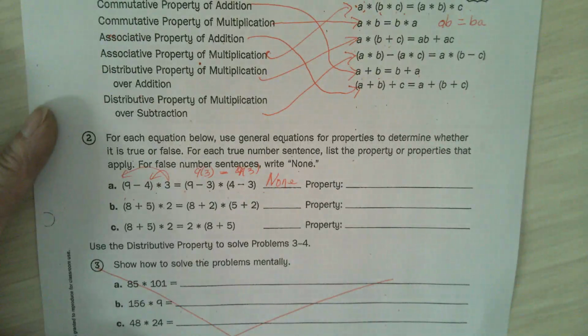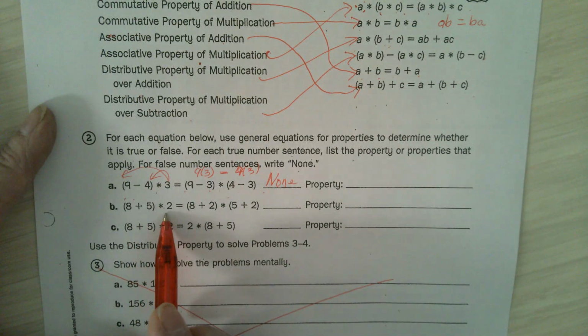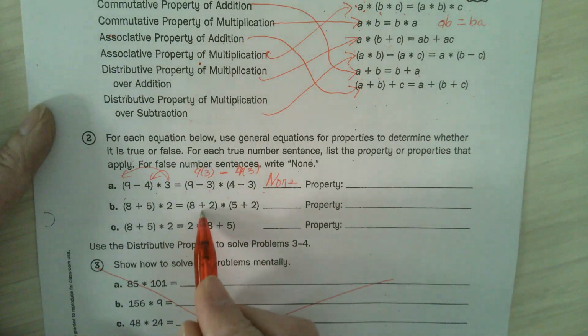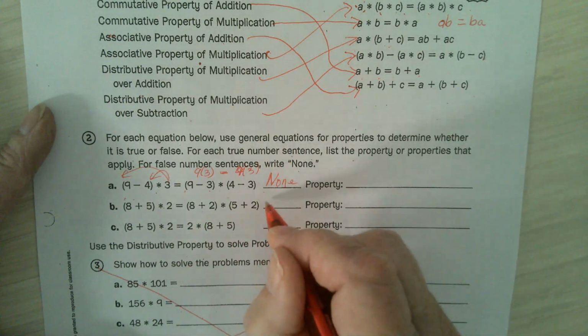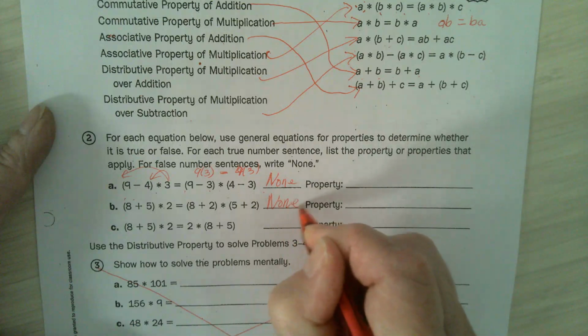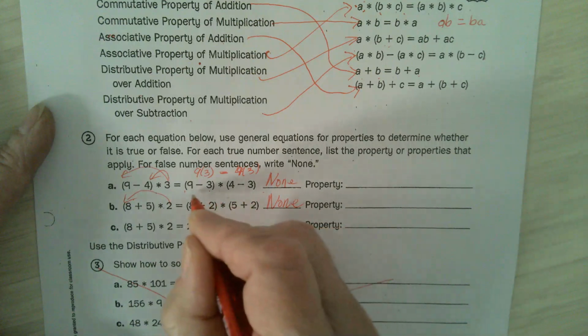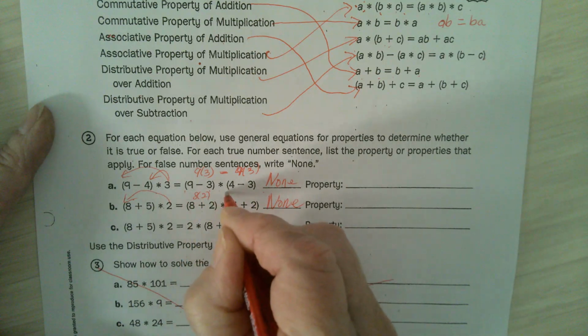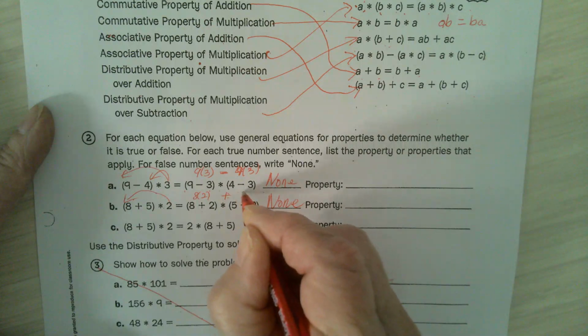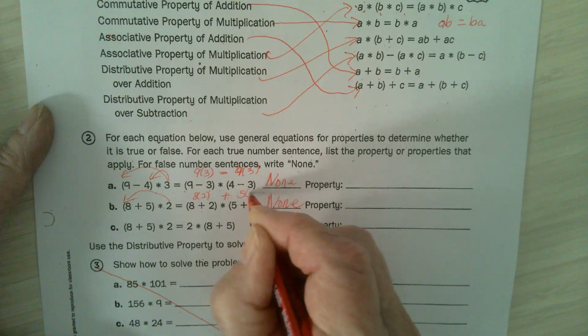Let's look at this one. 8 plus 5 times 2. 8 plus 2 times, that is none. That is not a property. Again, it should be 8 times 2 plus 8 times, or 2 times 5, or 5 times 2.